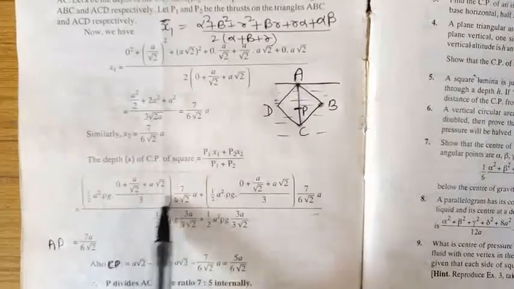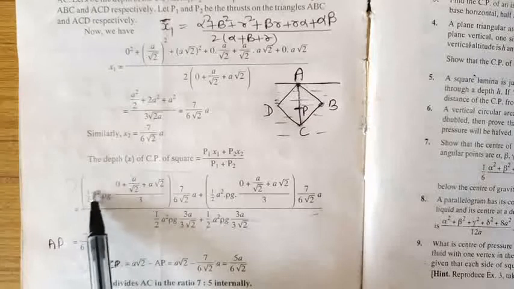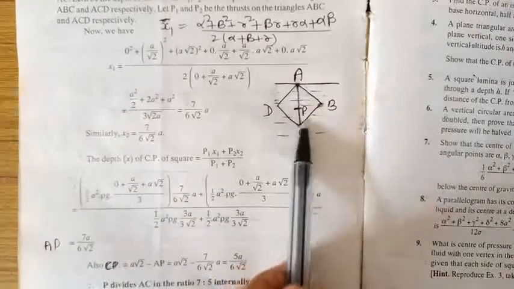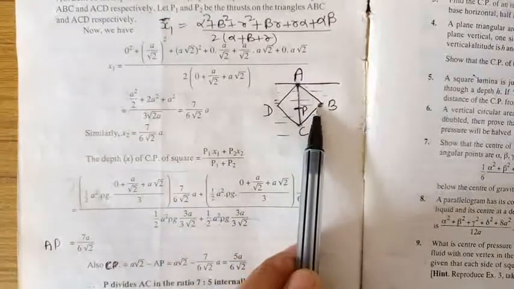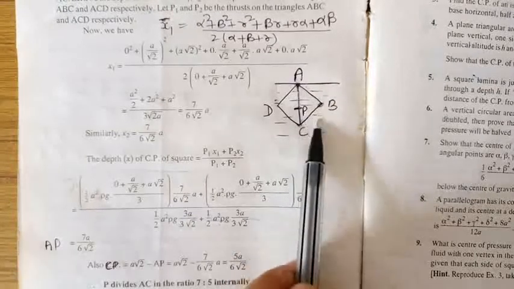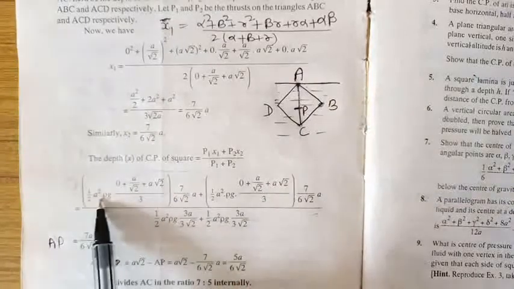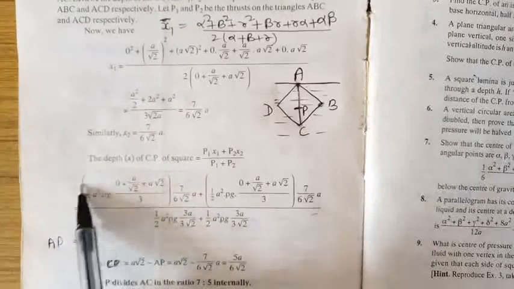So this is the pressure at center of gravity into the area of this triangle. This is a right angle triangle, so area will be half into base into height. Base and height both are having the length A, so area will be half A square. So this is the value of P1.